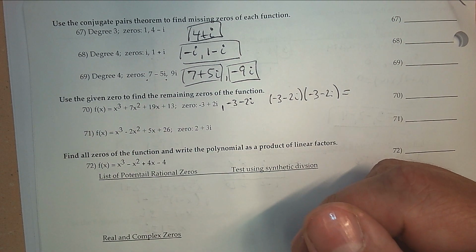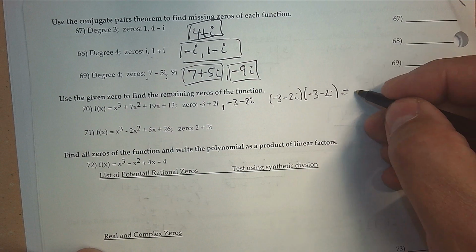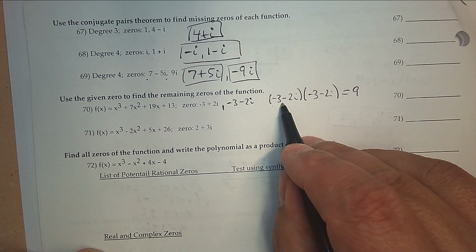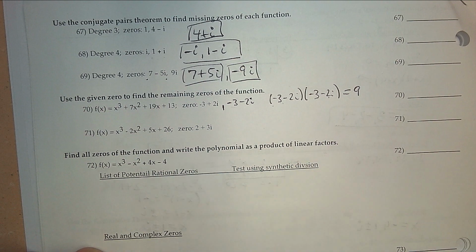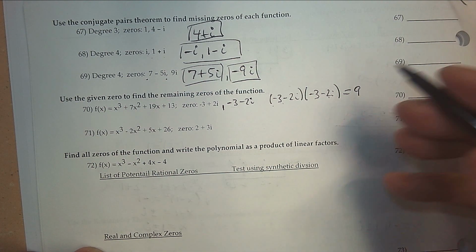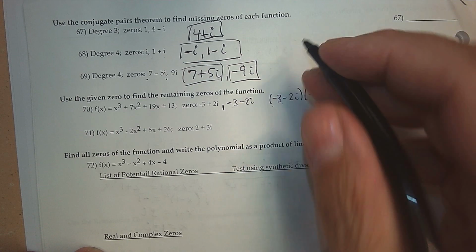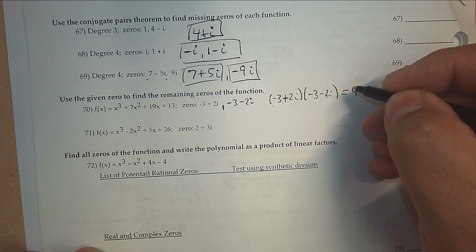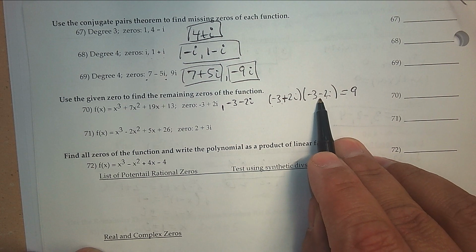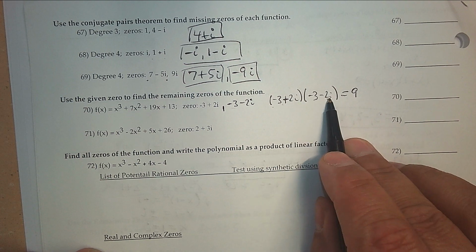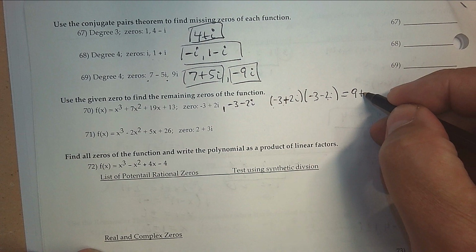So negative 3 times negative 3 is 9. Negative 2 times negative 2 is 4. But i squared, wait a second, negative 3 plus 2i, negative 3 minus, there we go. So positive 2 times negative 2 is negative 4, but the i squared is negative 1, so it makes it plus 4i.